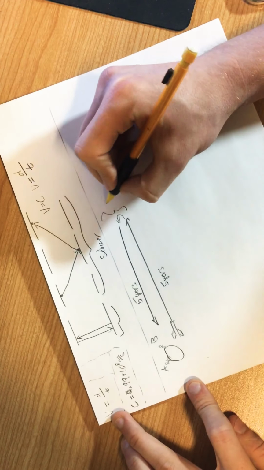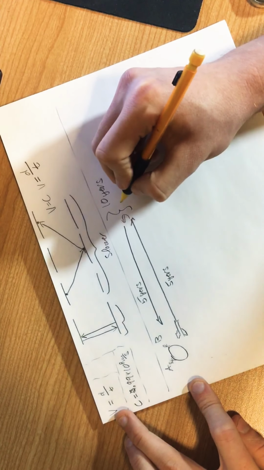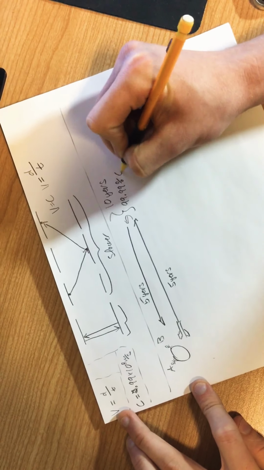Person B will have been traveling 10 years at 99.99% the speed of light, or c.